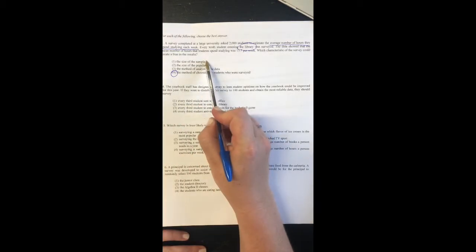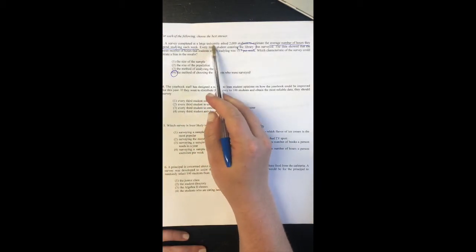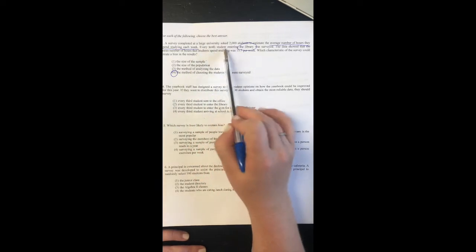We have a large sample, okay? We have a large population, a large university, analyzing the data. Every 10th student was good. But the problem, again, is choosing people that are entering the library because they're more likely to be studying for a longer period of time than if I were to ask from, let's say, the cafeteria or something.